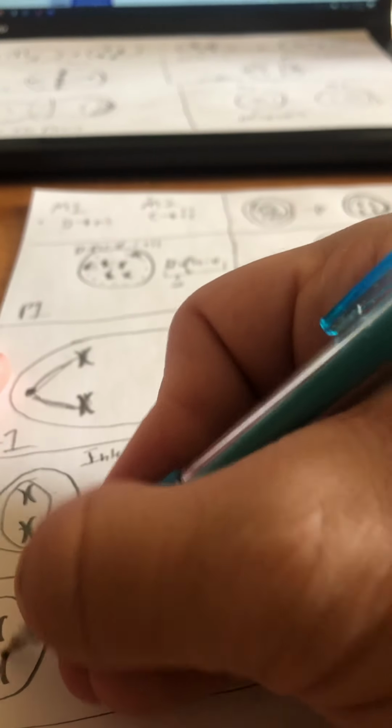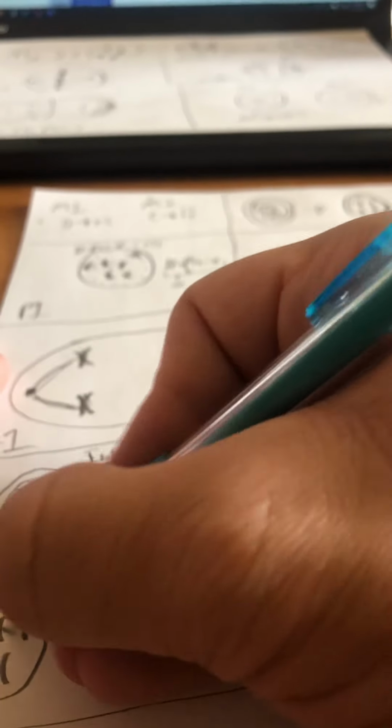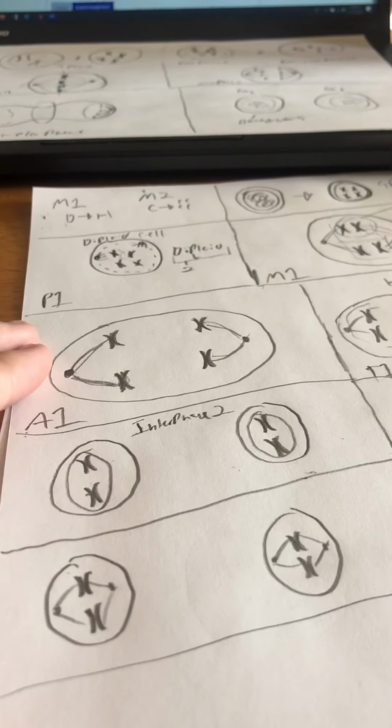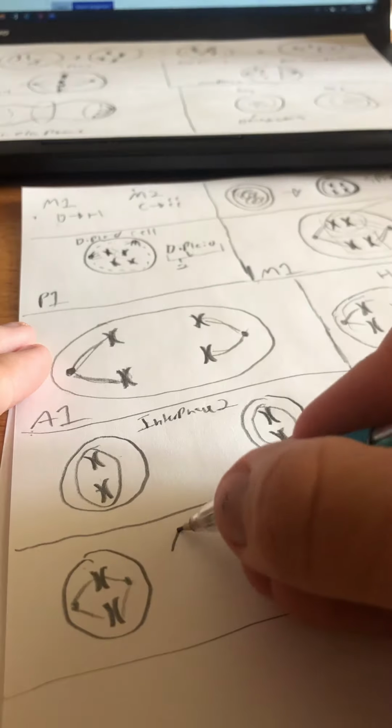It's a little more simple, but it's just because there's less genetic information. They line up. This is metaphase 2.